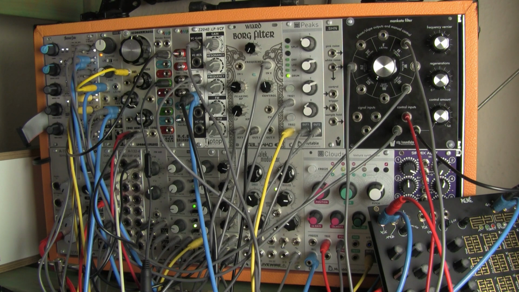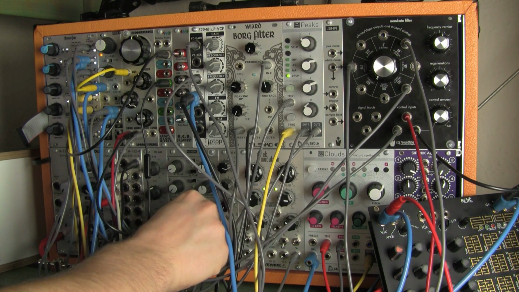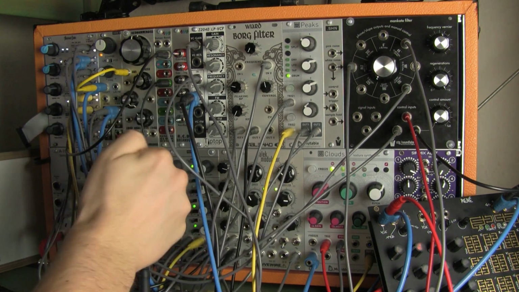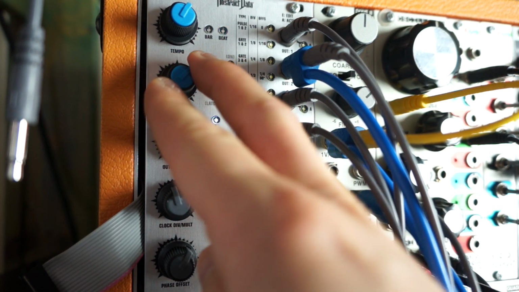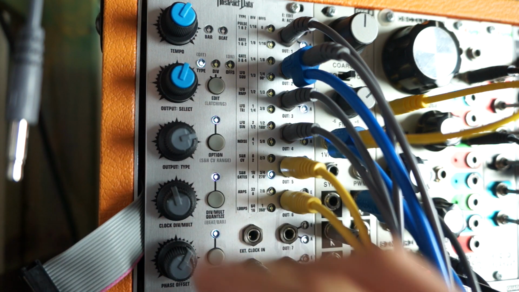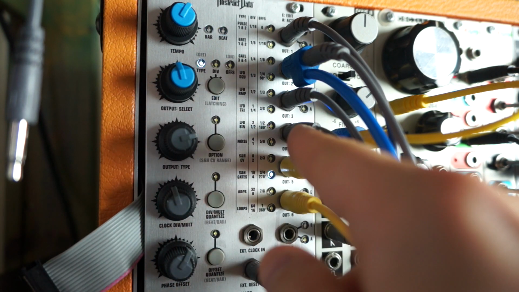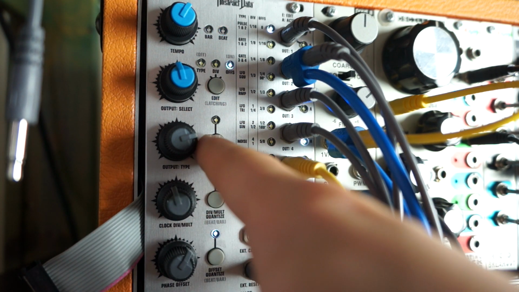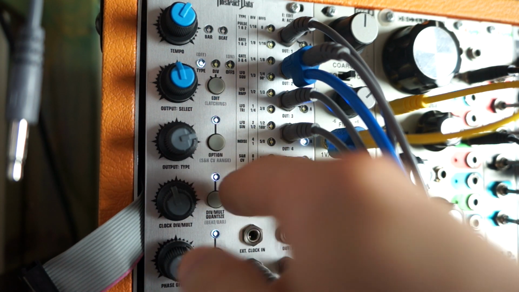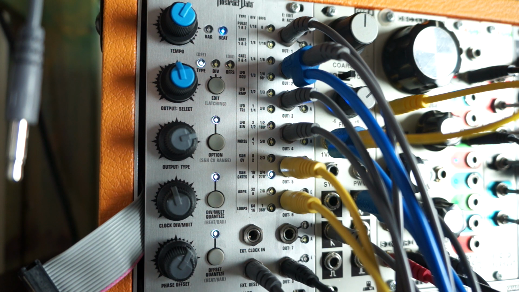So the last sound we have is that sound, which is like an alarm or something like that, you might say. And that is on this output number 4. Again, unquantized, quantize that, and lock it to a groove.